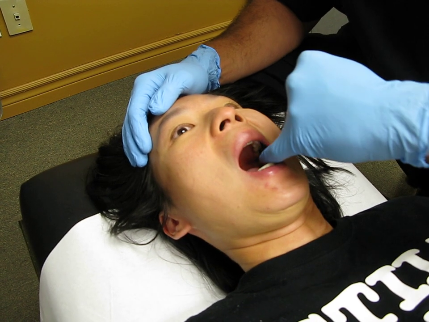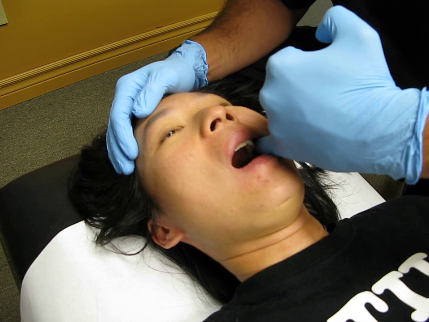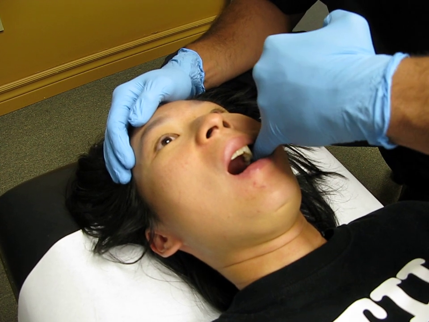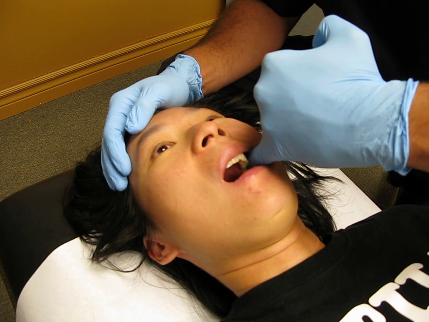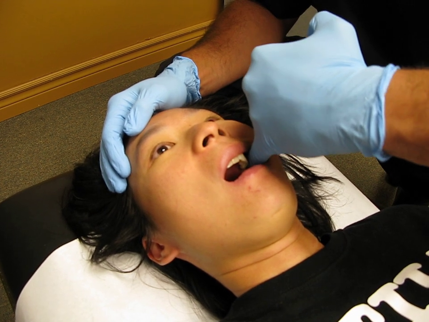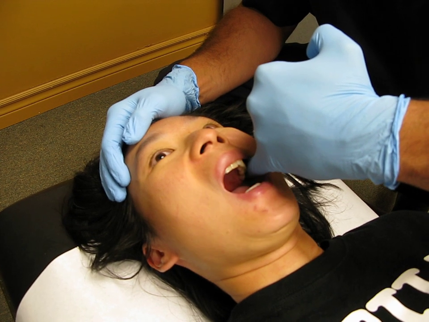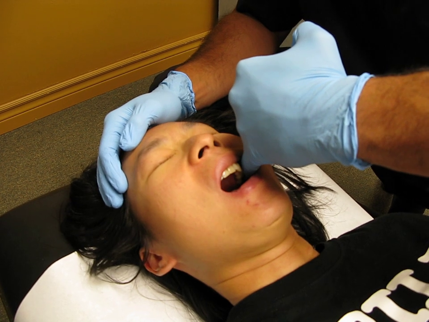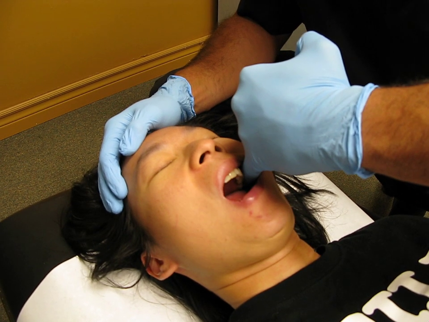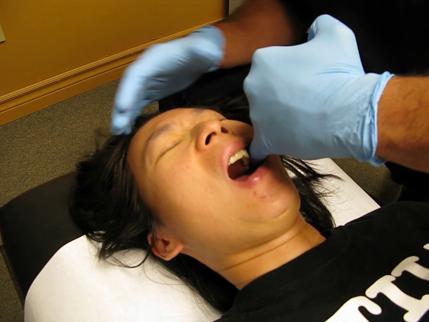So open. So we go in and we locate these muscles by pushing on the roof of the mouth, just lateral to the wisdom teeth, and open and close. Open and close.